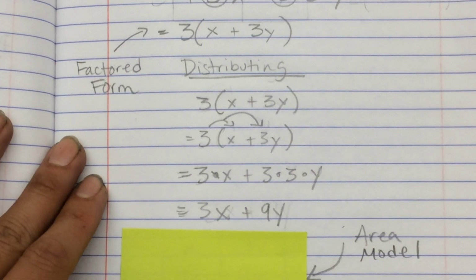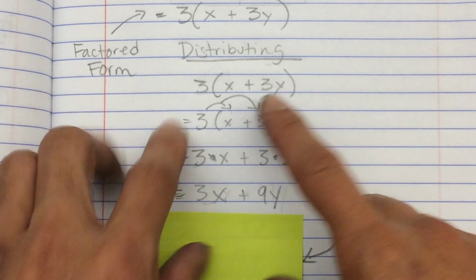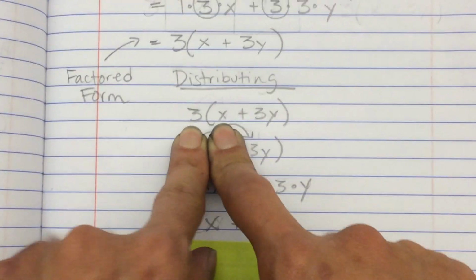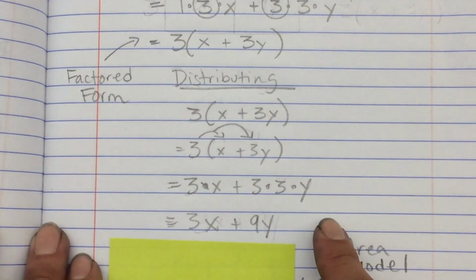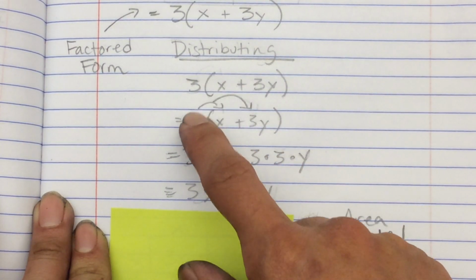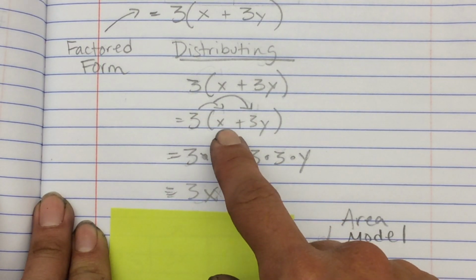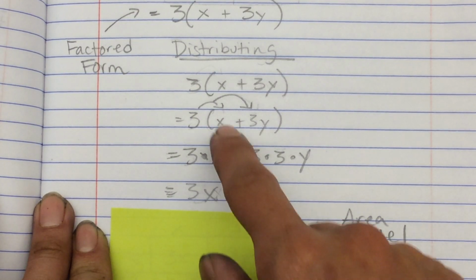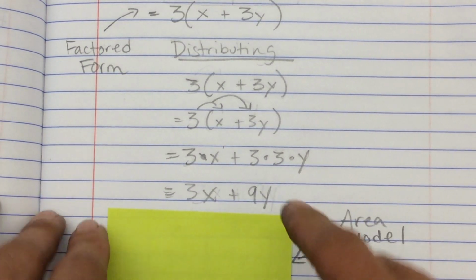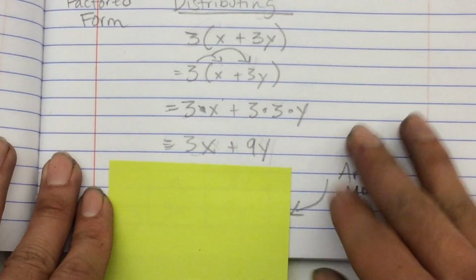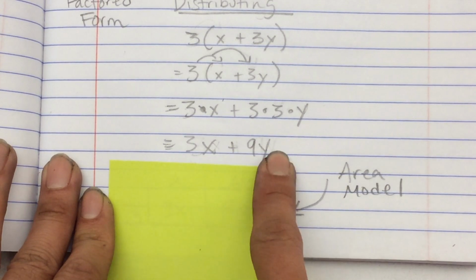Now let's get into distributing. Distributing is like the reverse of factoring. Let's say we started off with this factored form, 3 times the sum of x and 3y. To distribute, we distribute that 3 through multiplication. Here, 3 times x gives us 3 times x, and 3 times 3y is 3 times y. We'll write this in standard form by combining all of our factors that we can combine, and we get 3x plus 9y.